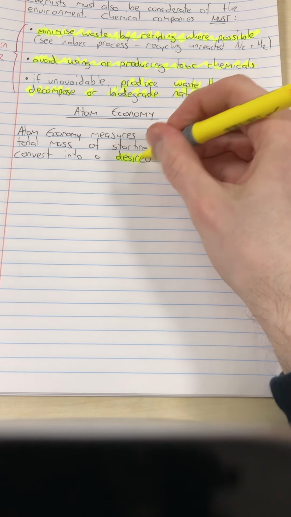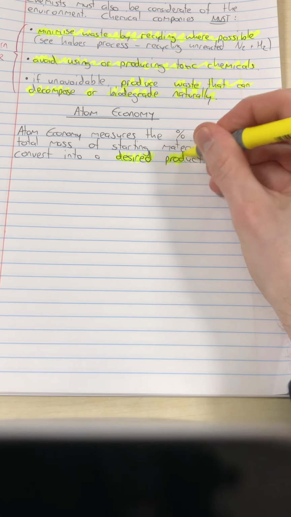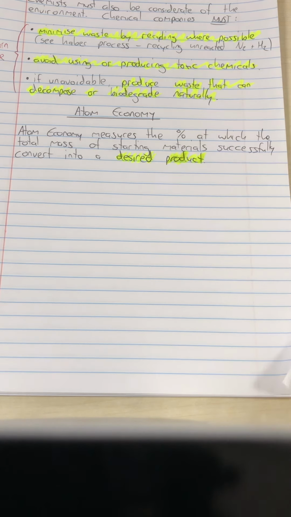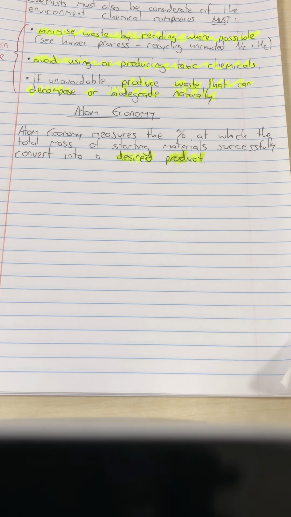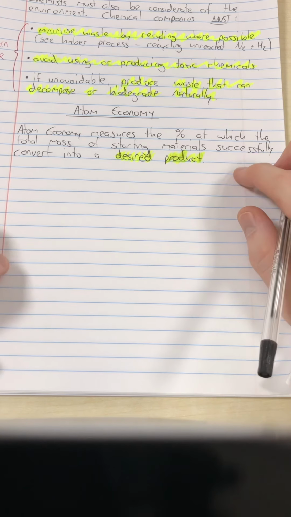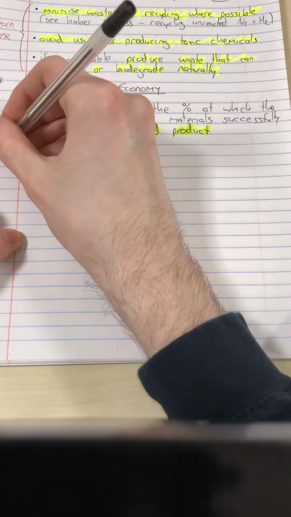We're after our desired product. Yeah, the product that we want. We don't want our byproduct, we want the product that we want, the whole reason that we got into chemical industry. Yeah, the product that we're making. Now that might not make sense just now, but it will when I start going over it.